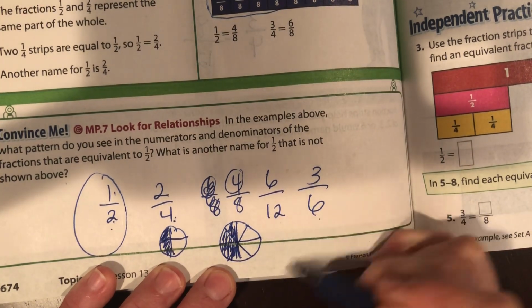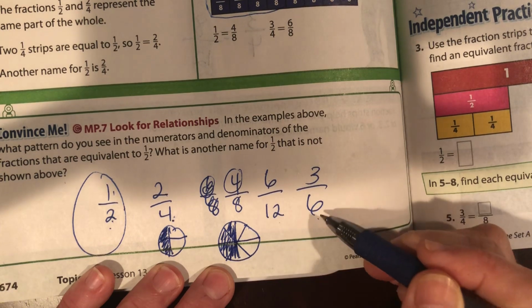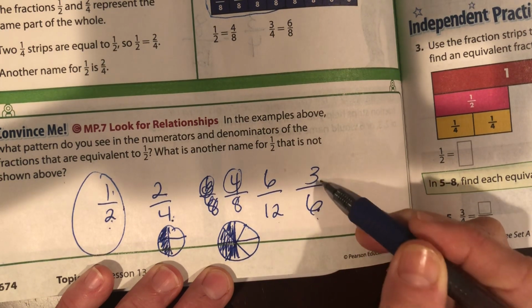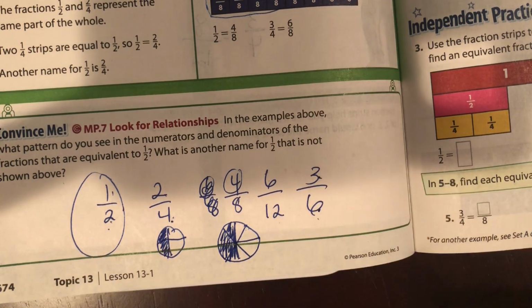Same thing with 12. You cut it in 12, you eat 6. You've eaten half. You cut something in 6 equal pieces, you eat 3 of them, you've eaten half of it. Okay?